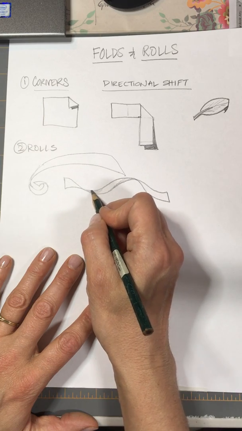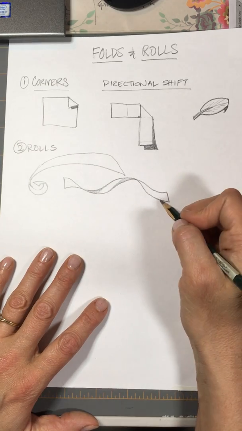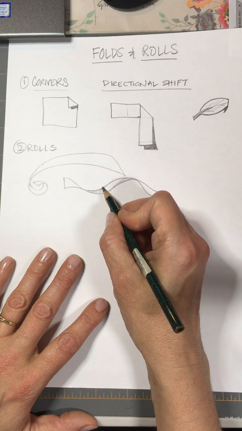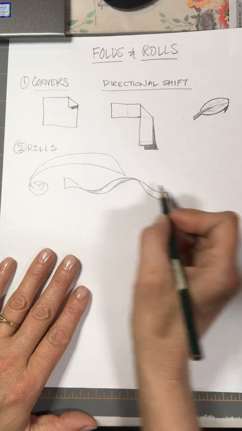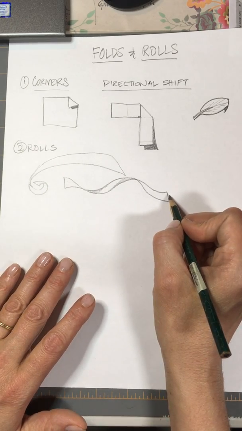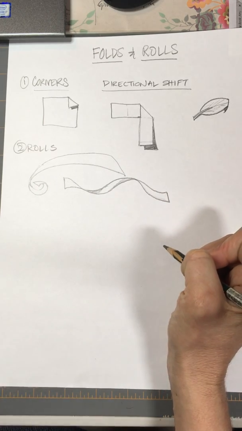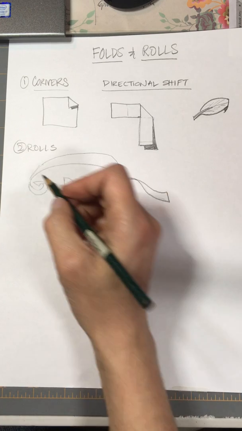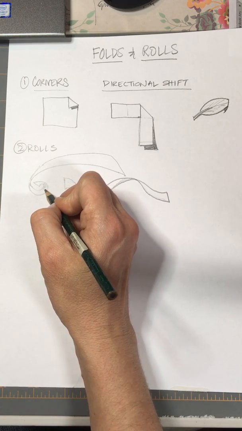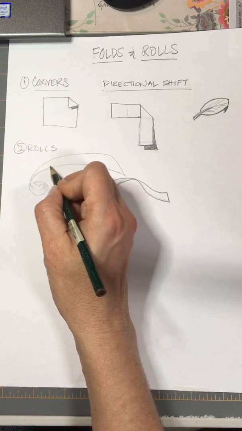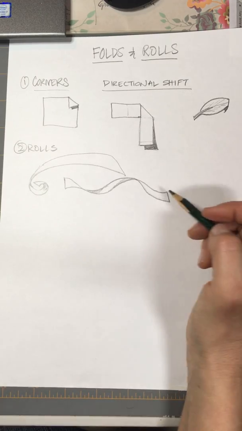And it's going to look, hopefully, like that's the underside a little bit, and this is the over. You can kind of shade on the bottom right there, and it will look like a twist. You can shade on the underside, and it will look like it shifted.